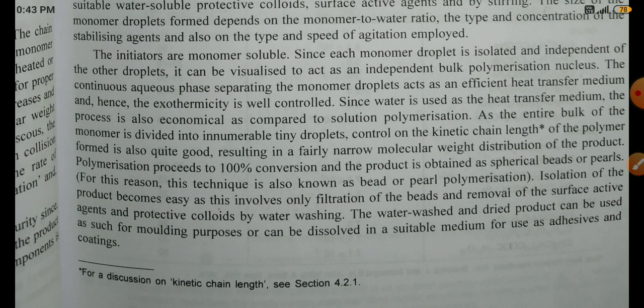The product is obtained as spherical beads or pearls, and for this reason this technique is also known as bead or pearl polymerization. The isolation of the product becomes easy, as this involves only filtration of the beads and removal of the surface active agents and protective colloids by water washing. The water washed and dried product can be used as such for molding purposes, or can be dissolved in a suitable medium for use as adhesive and coating formation.